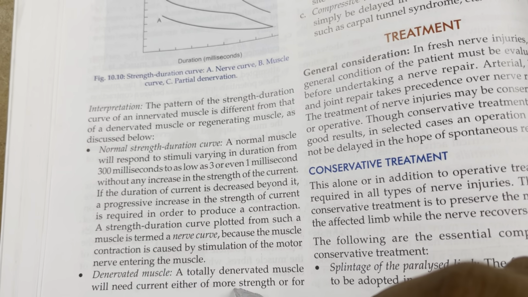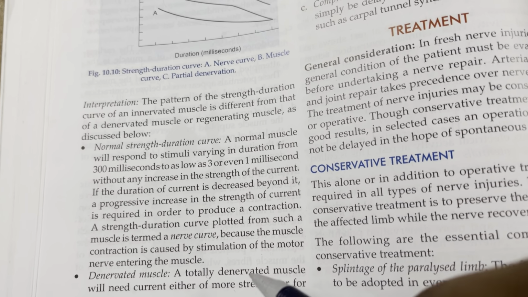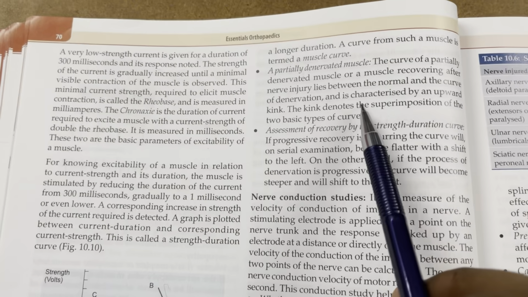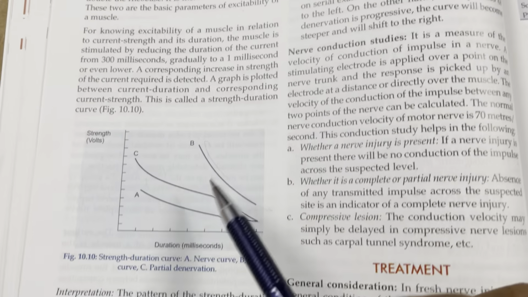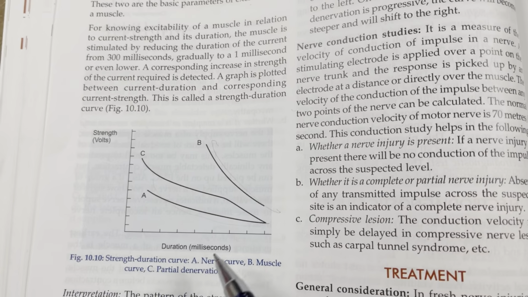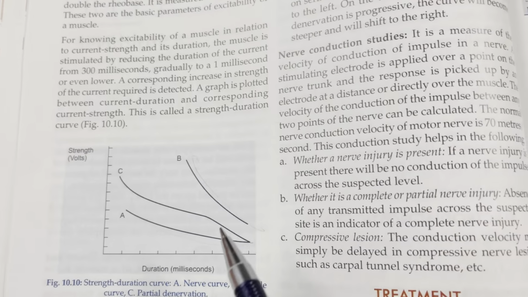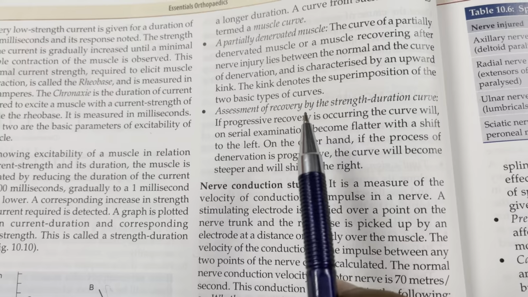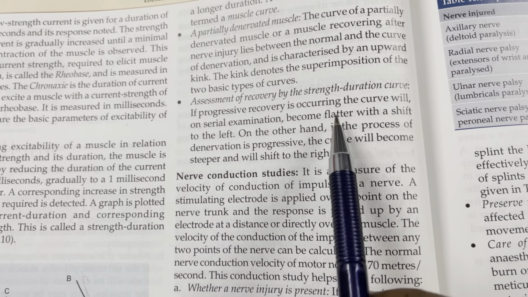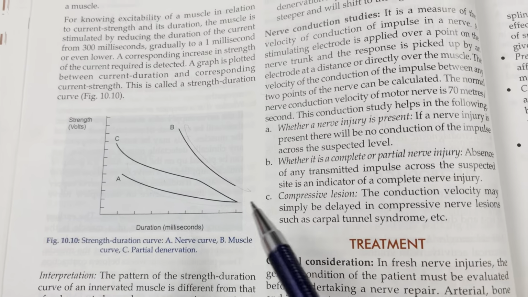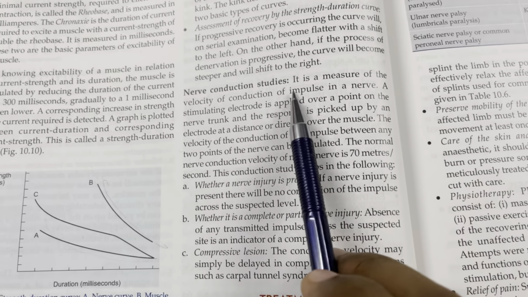In a denervated muscle, a totally denervated muscle will need current of more strength for a longer duration. So it is called a muscle curve. And in between them, you have something called a partial denervation curve. A partially denervated muscle shows features of both the nerve curve and the muscle curve, and there is a kink where the two curves intersect. So for assessment of recovery by the strength duration curve, on serial examination, the curve is supposed to get flatter with a shift to the left, to the normal nerve curve.